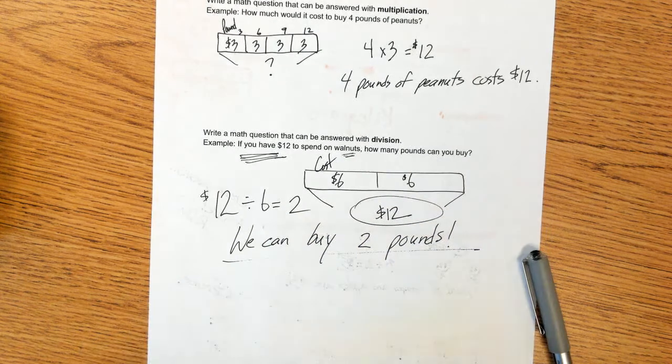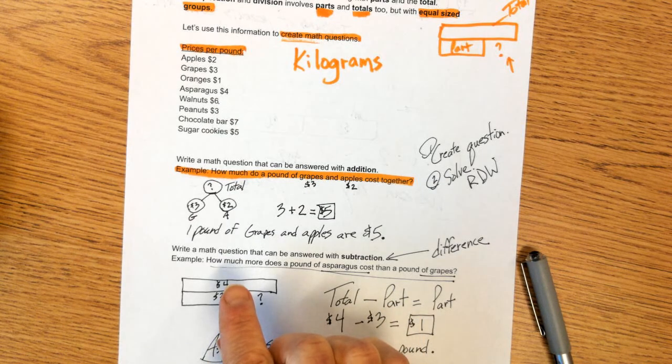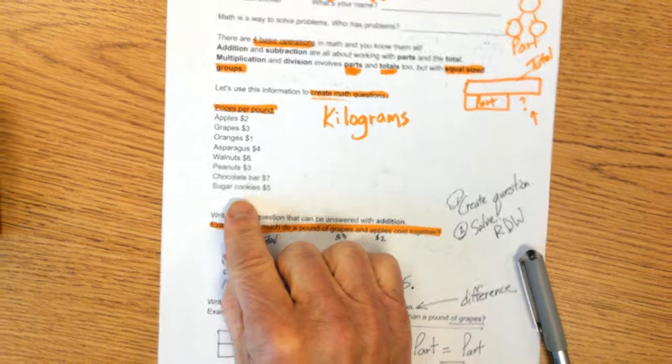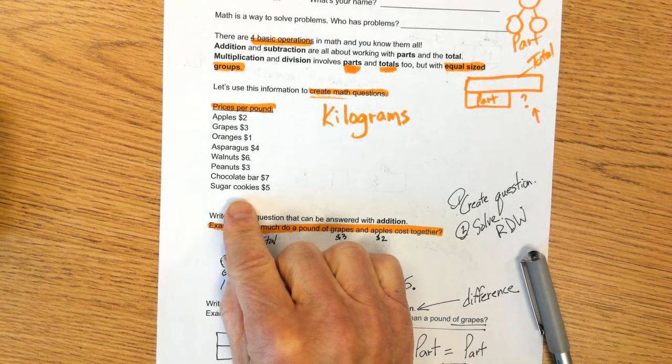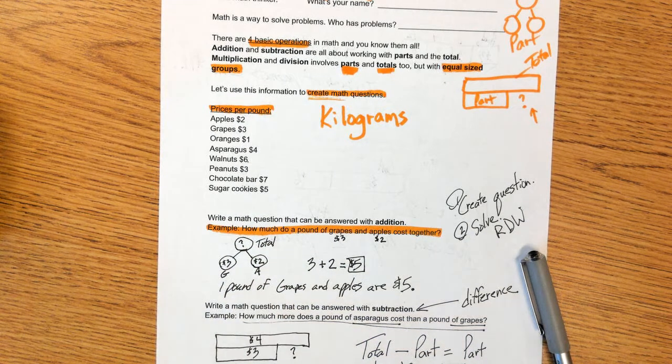All right? I hope you have fun with this. Remember, you're creating these 4, and you're going to be using this information when you create those questions. You create them, you solve them. Okay? RDW. I can't wait to see what you do.